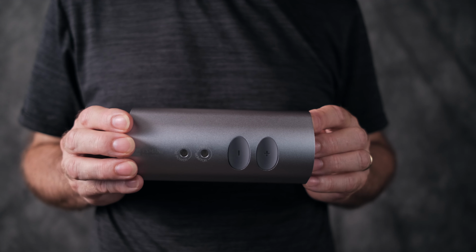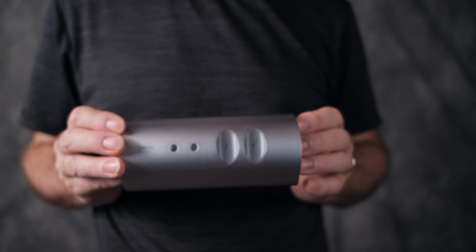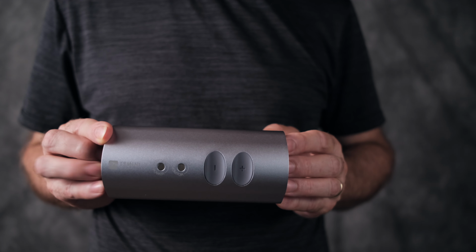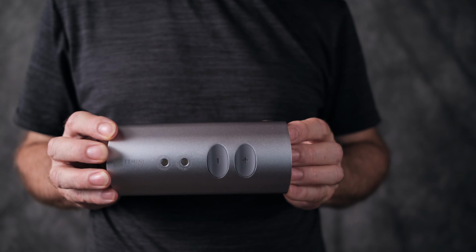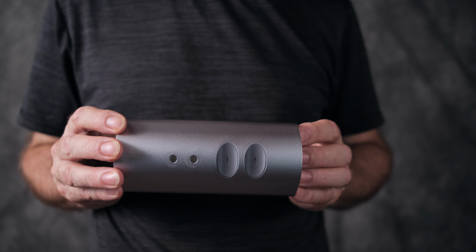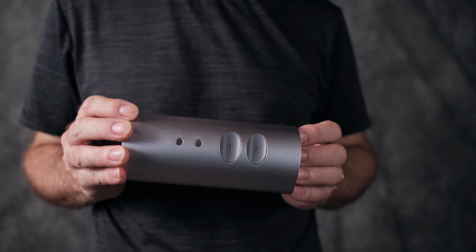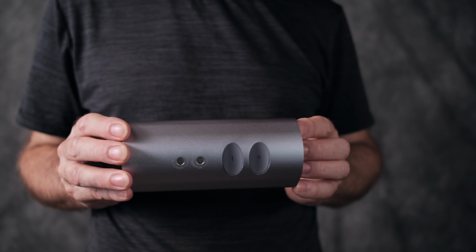Let's take a look at the unit for just a minute. You'll see on the top that there is a phantom power switch, which is pretty cool. If you're plugging in a microphone, you can have phantom power to it. There's a direct monitor switch versus audio coming from the device. You see plus and minus keys for your volume.